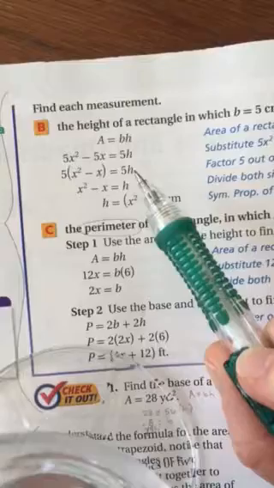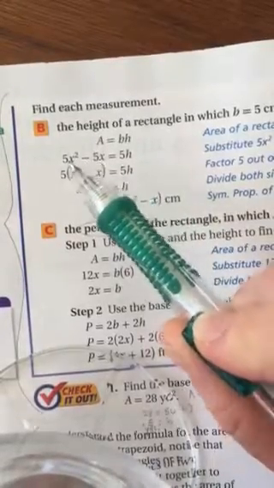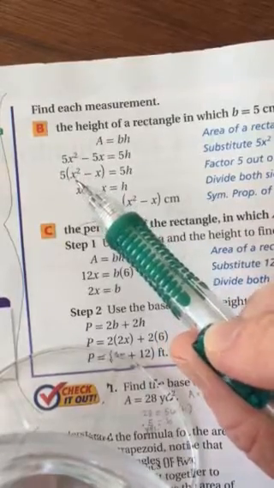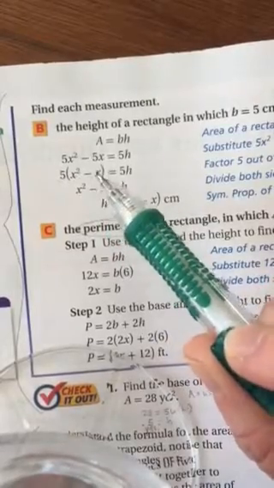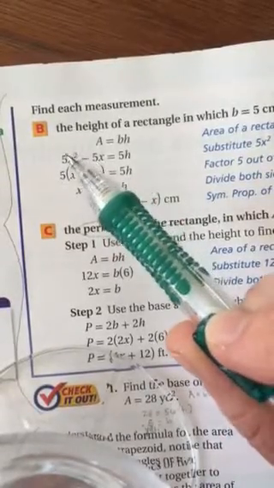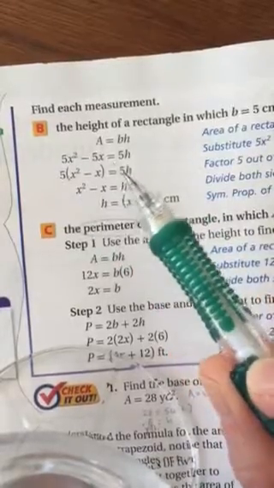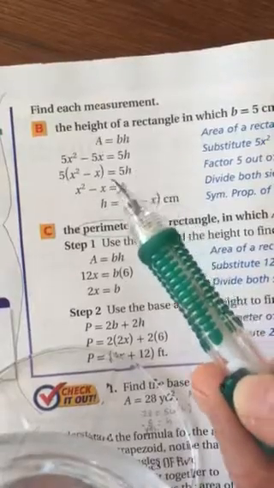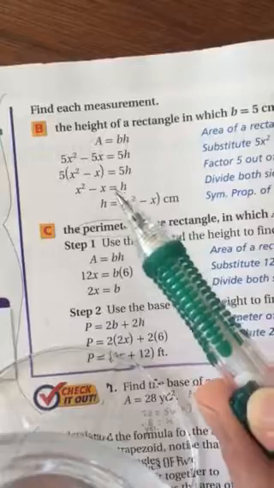So we're going to simplify this problem. We can take a 5 out of that by dividing it by a 5, and then we're left with 5 outside of x squared minus x. So basically, we factored a 5 out of both of those. And now you'll notice we have a 5 on the outside of both problems. We can divide this problem by 5, and it's going to get rid of those. We're left with x squared minus x equals h.